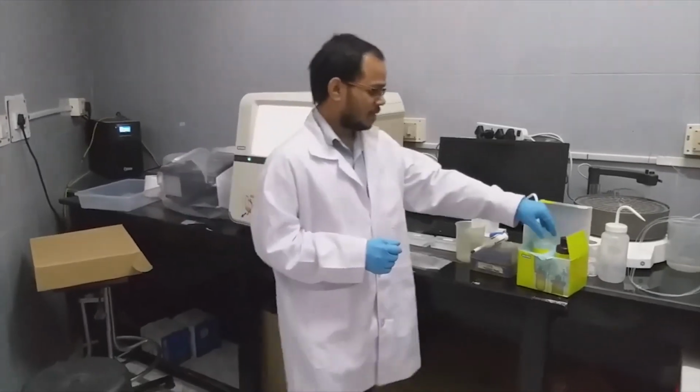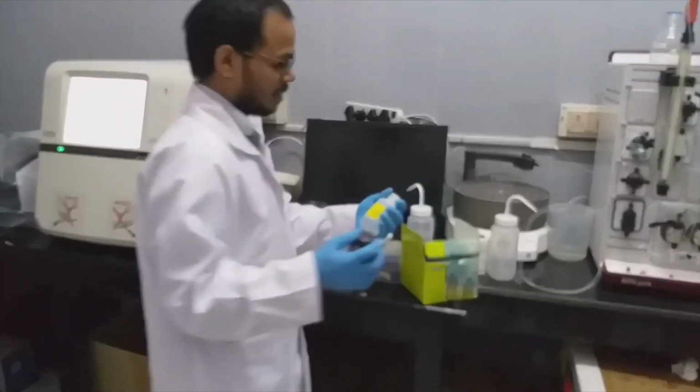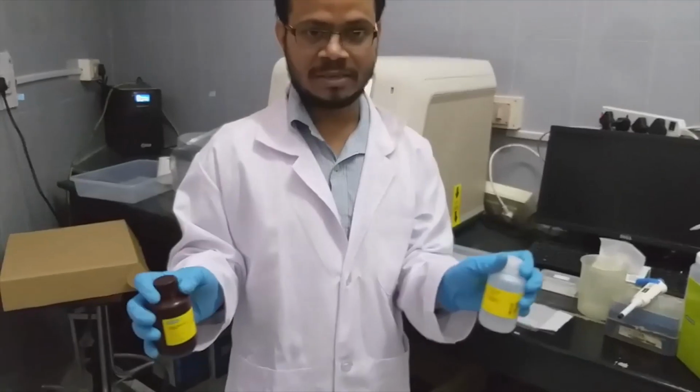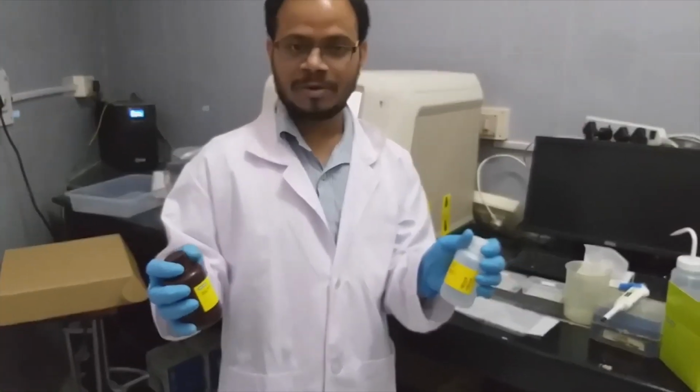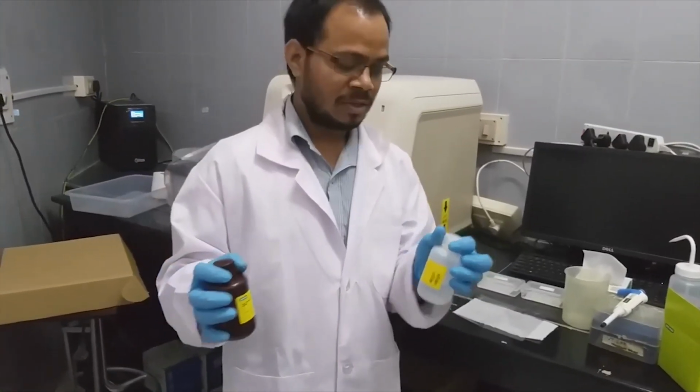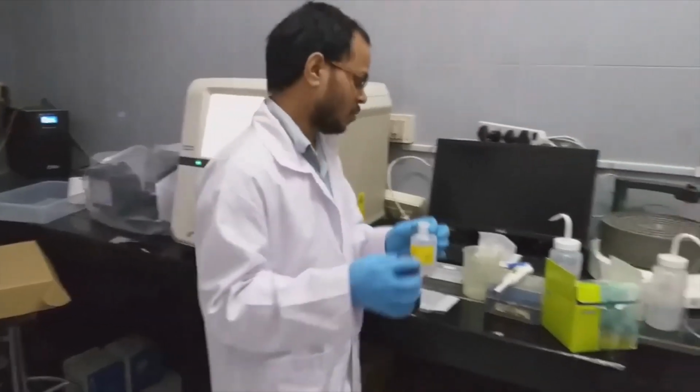So these are the commercially available chemiluminescent substrate solutions. They are available from a wide range of companies. We have to mix them in a 1:1 ratio.